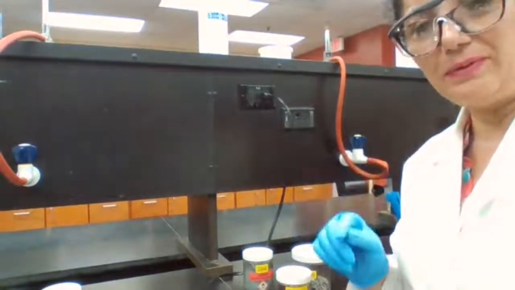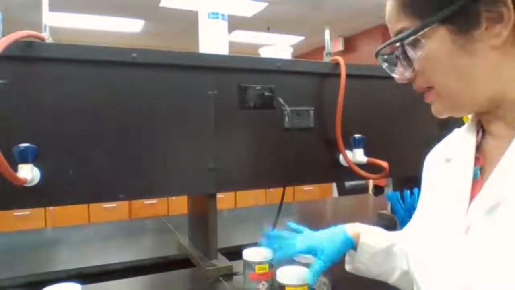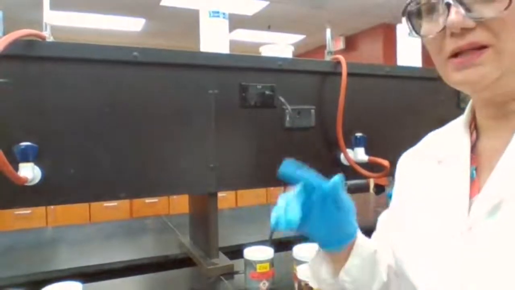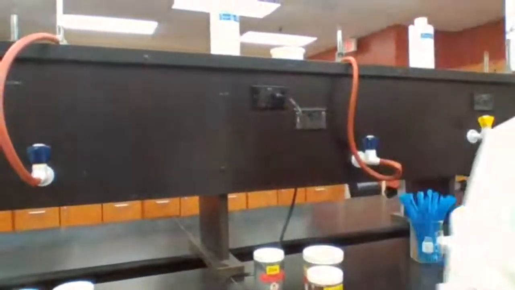So let me label the three test tubes, place them here with the HCl, and then I add the metals to the HCl. I'm just getting the labels for my test tubes.